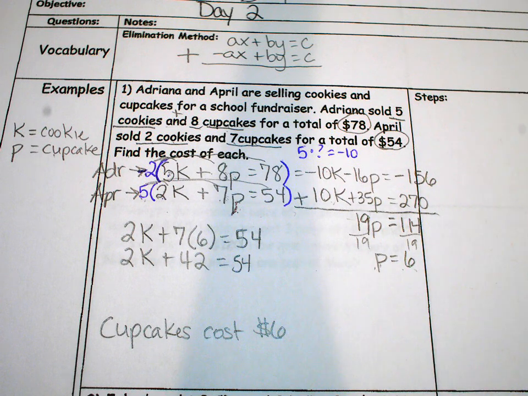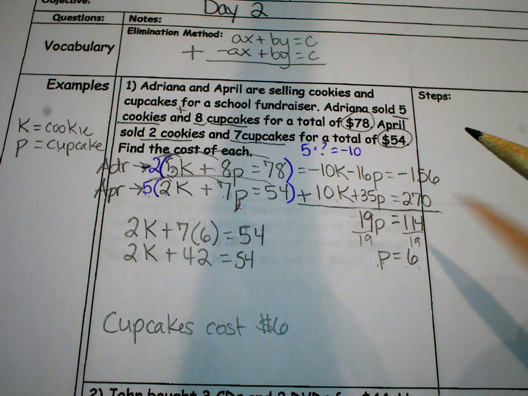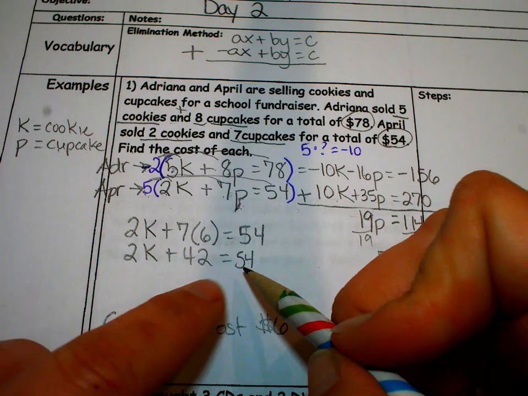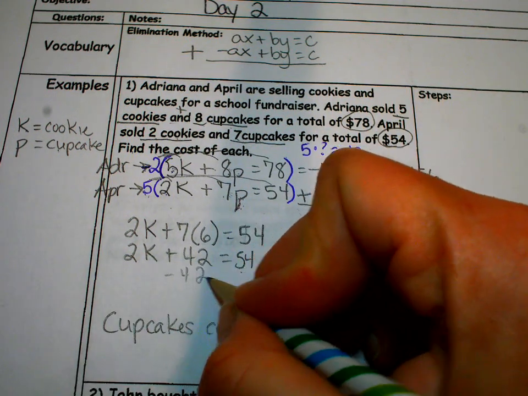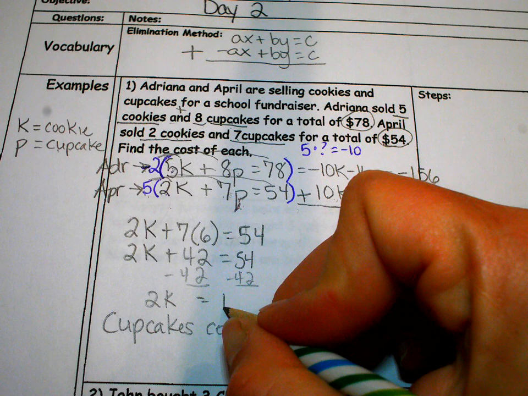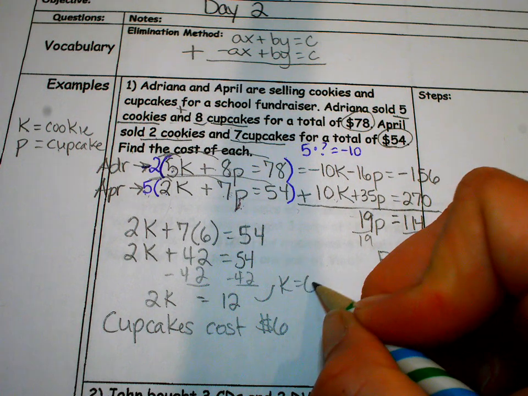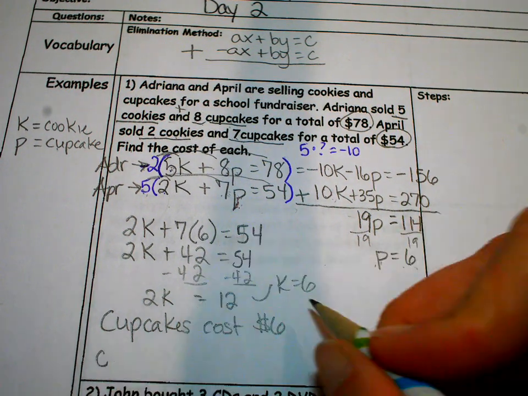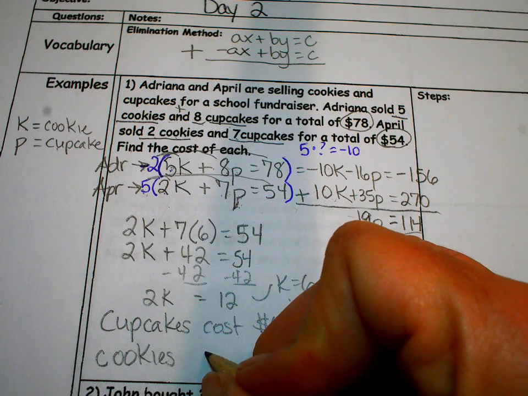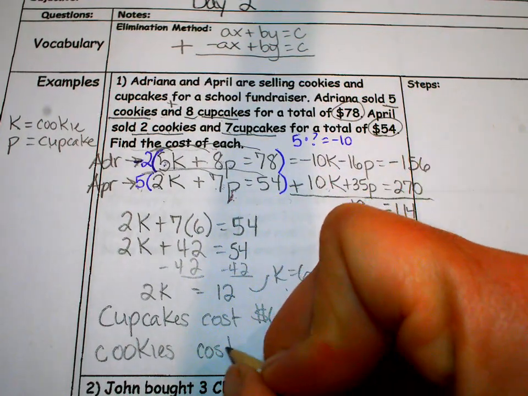And this stuff should be just, you know what to do. You should not be waiting for me to write the answer and then just copying off me. This is just a normal equation that you're solving for k. Combine like terms. Subtract 42. 2k equals 12. Awesome. K equals 6. Cookies are K. 6 is my answer. We're finding out, find the cost of each. Cookies cost also $6.